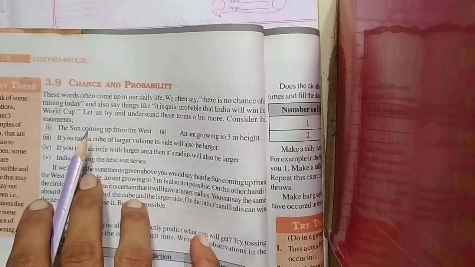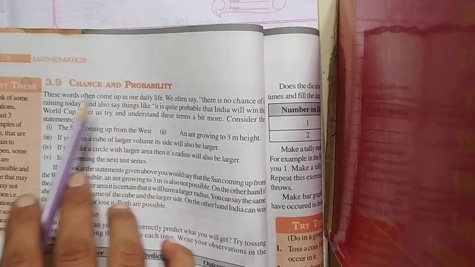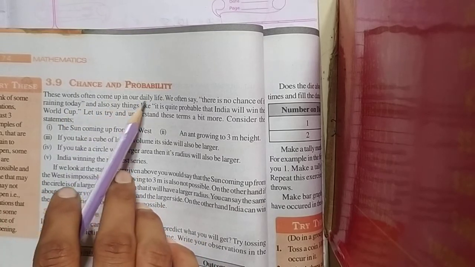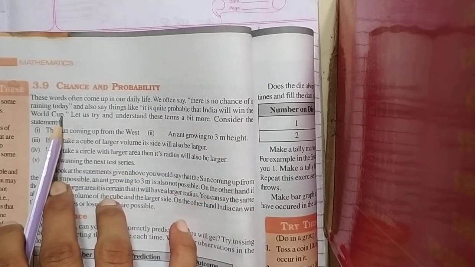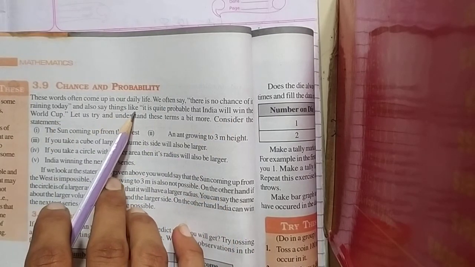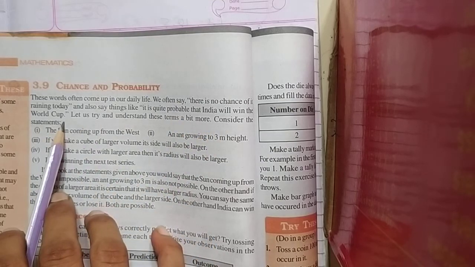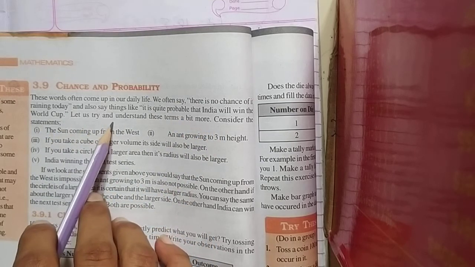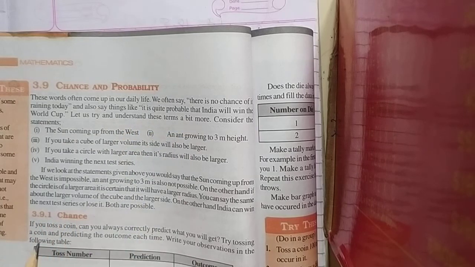Hello students, our next point is chance and probability. These words often come up in our daily life. We often say there is no chance of it raining today, and also say things like it is quite probable that India will win the World Cup. Let us try and understand these terms a bit more using one example of a toss.